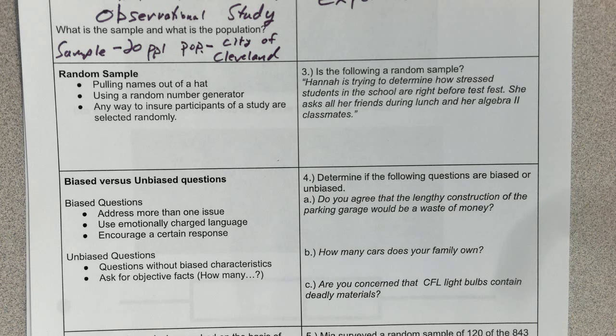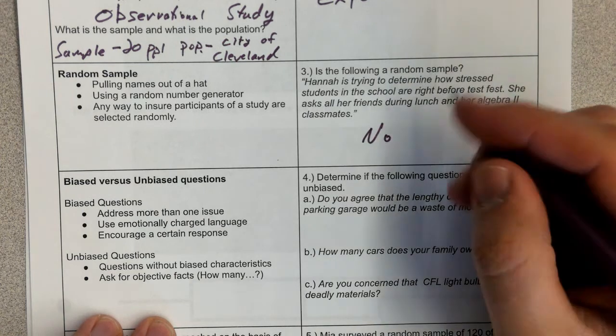So for instance, she picked only her friends, which is not going to be representative across all the students in the school. And then also, her Algebra 2 classmates are probably going to be of a particular age, right? So she's probably leaving out freshmen. She may be leaving out seniors. It's just that her sample doesn't represent the school. And for it to be representative, you'd want students from across different demographics, as well as different ages and so on. You would just want a sample that looks more like the entire school. So this is not random.